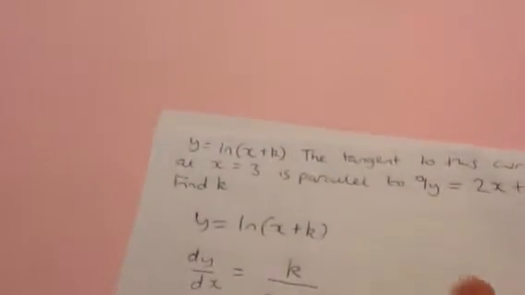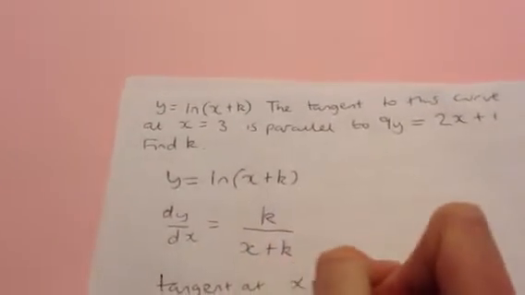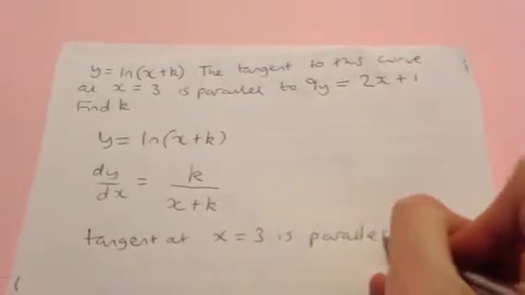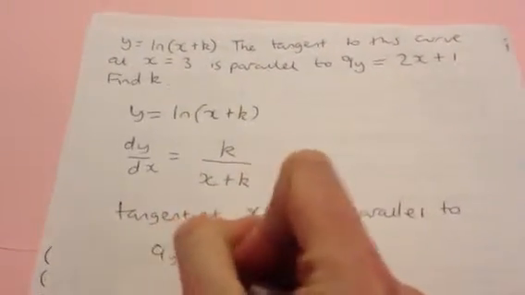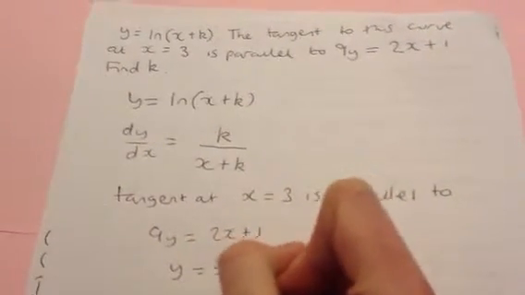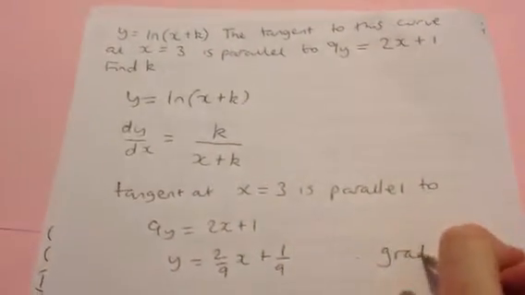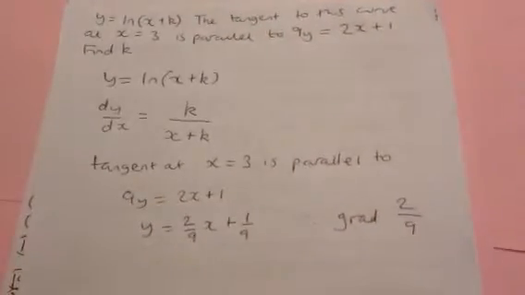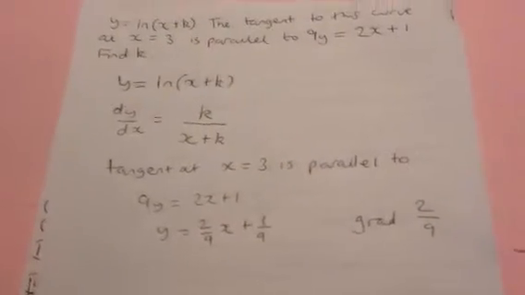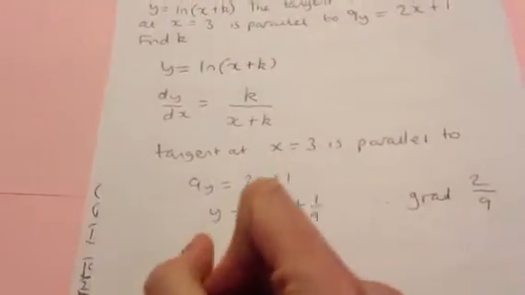Okay? Now we know that the tangent at x is 3 is parallel to 9y equals 2x plus 1. Now 9y equals 2x plus 1, I divide by 9 and I get the gradient, which is 2 ninths. So if I've got the gradient 2 ninths, I know that the gradient at x is 3 is equal to 2 ninths. Now the gradient at x equals 3 is 1 over (3 plus k).